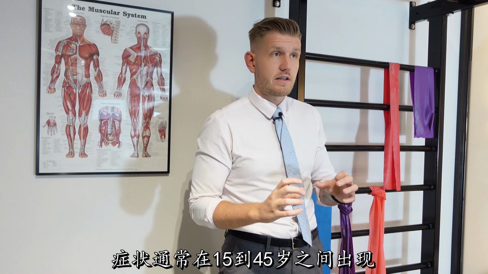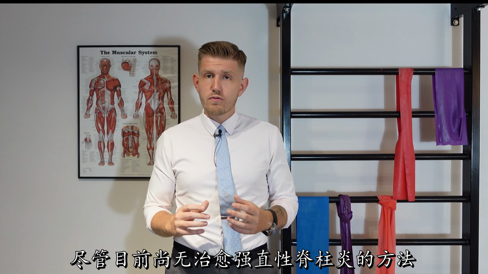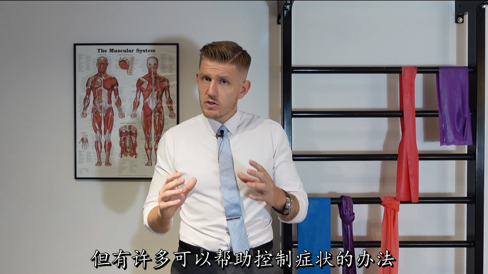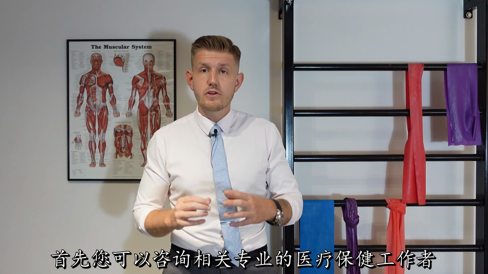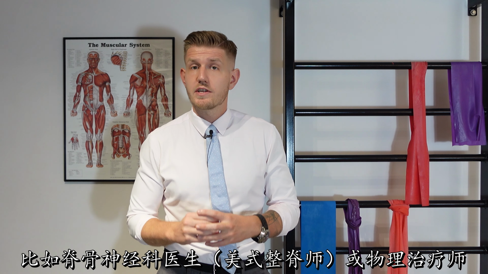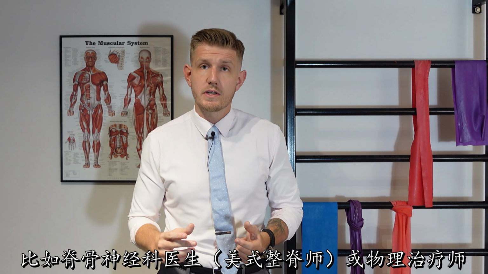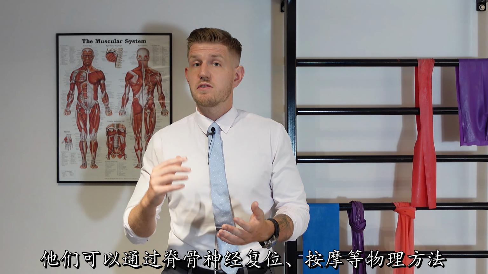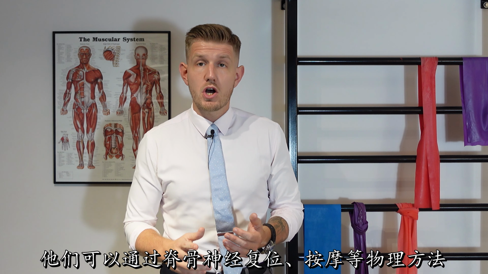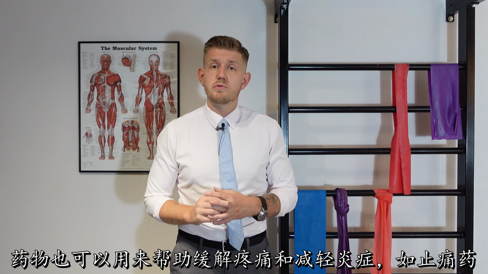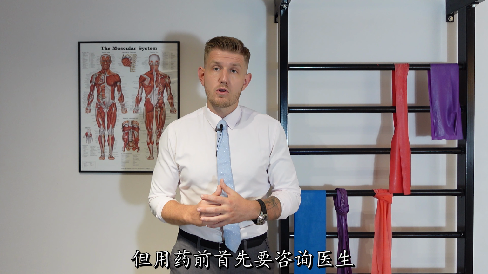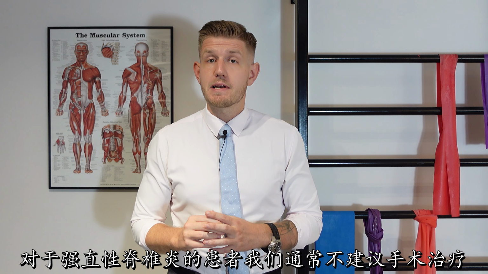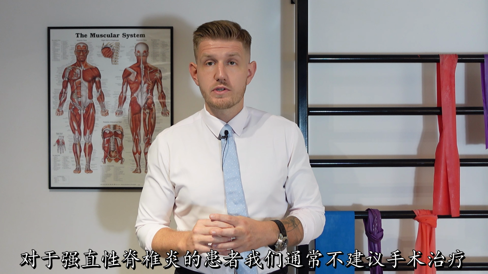While there is no known cure for ankylosing spondylitis, there are certain things you can do yourself to help alleviate the symptoms. Firstly, you can seek out a professional healthcare giver such as a chiropractor or physiotherapist who, with physical methods such as spinal manipulation and massage, can improve your spinal flexibility. Medicine can also be used to reduce pain and inflammation, such as painkillers, but be sure to consult with a medical doctor first. Surgery is typically not recommended for people with ankylosing spondylitis.